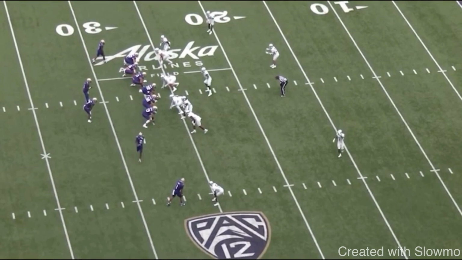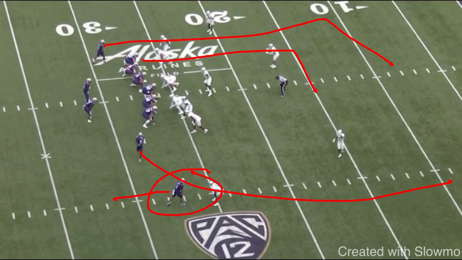But this is a great passing concept that exploits a two-high safety defense, right? So pre-snap process, we come up to the line of scrimmage. We motion the receiver across the formation over here. And what the concept is, he's going to be running a wheel route. This receiver is going to be doing just a quick step back for a screen. We have our tight end on the left side of the screen running a dig. And then we have our outside receiver running a deep, skinny post.